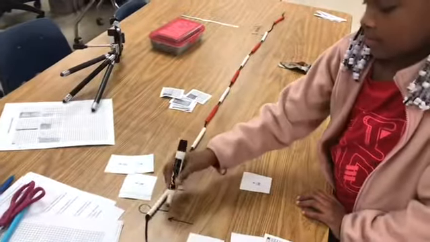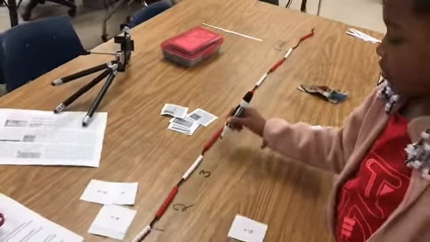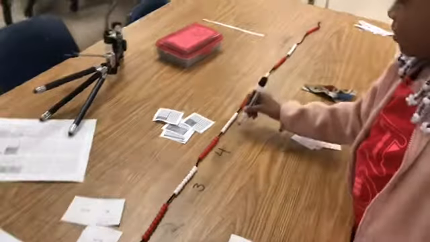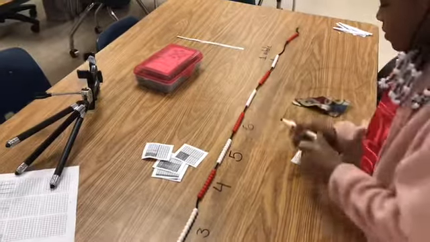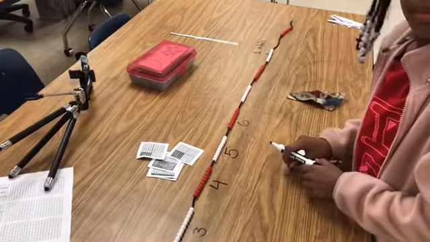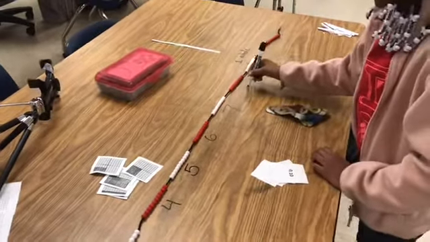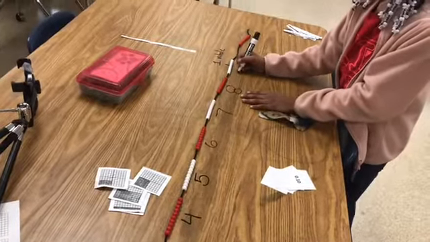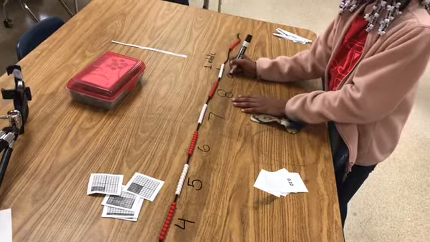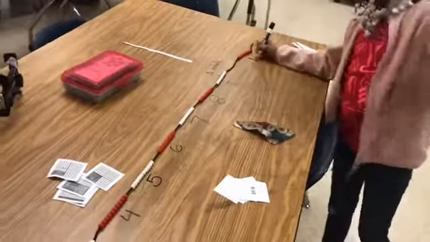So how many groups? 1 group, 2 group, 3 group, 4 group, 5 group, 6 group, 7 group, 8 group, 9 groups. And another one. Well, that's the 10th group, right?